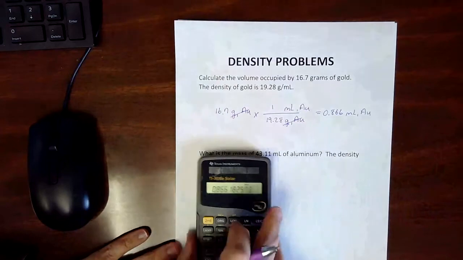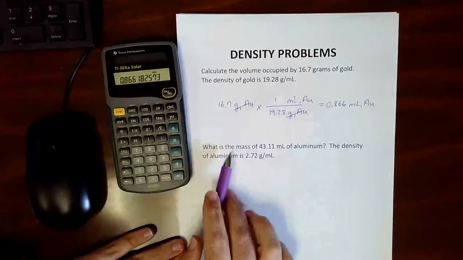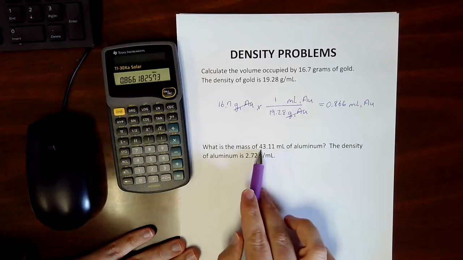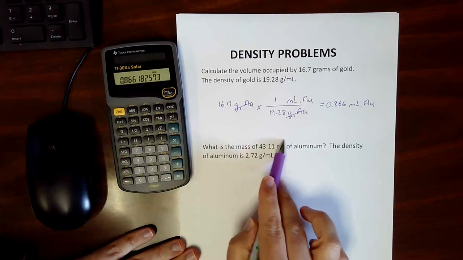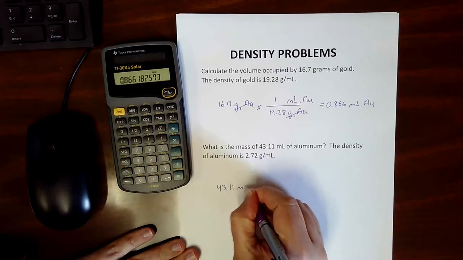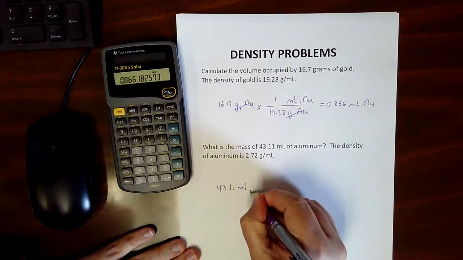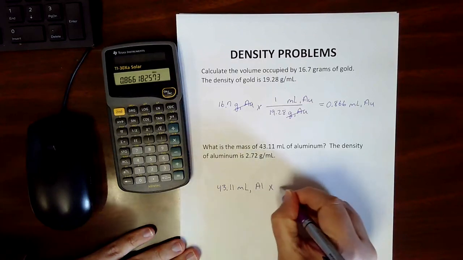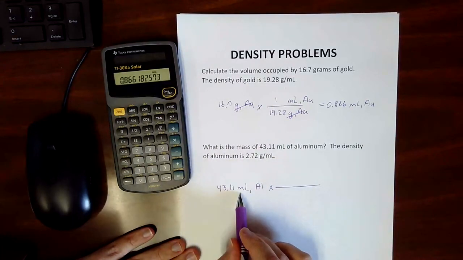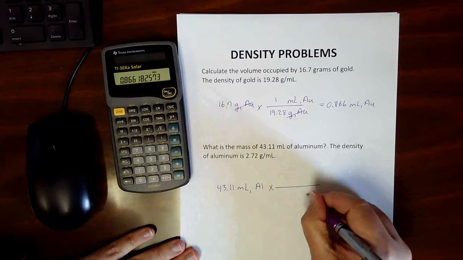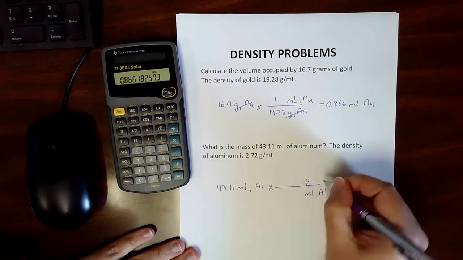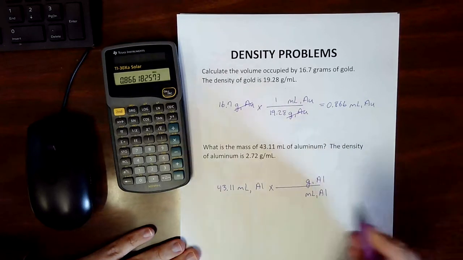milliliters of gold. For the second problem, we are trying to find the mass, and we're given milliliters. So this is a volume. We want to start with what's given, 43.11 milliliters. And this is aluminum this time. We multiply by a conversion factor, where we need to get rid of milliliters of aluminum, so we will put that on the bottom. And we want to find a mass, so we put grams of aluminum up top.